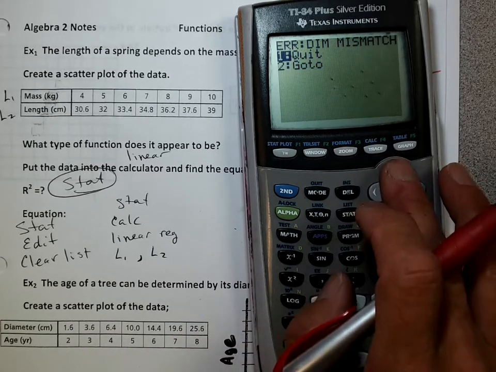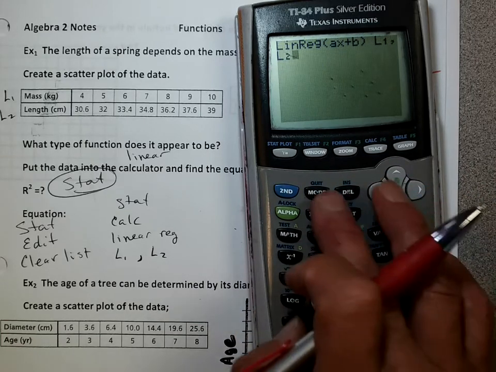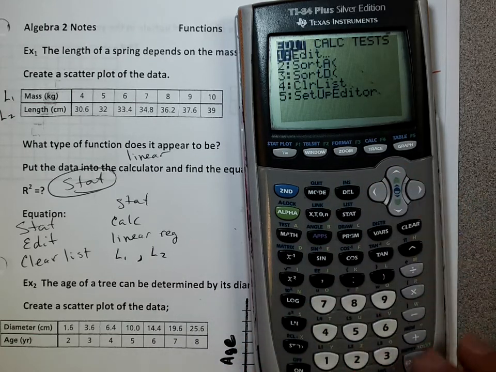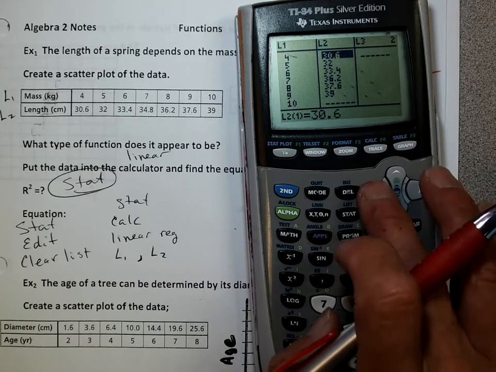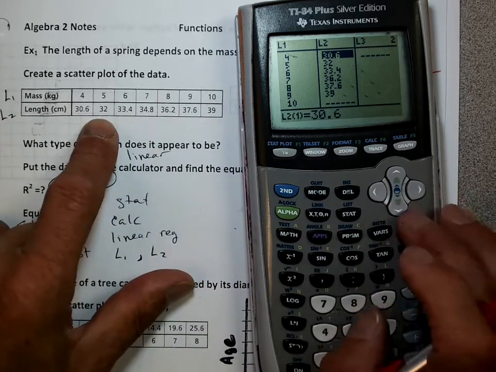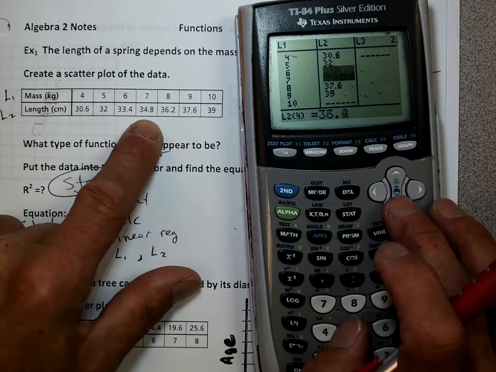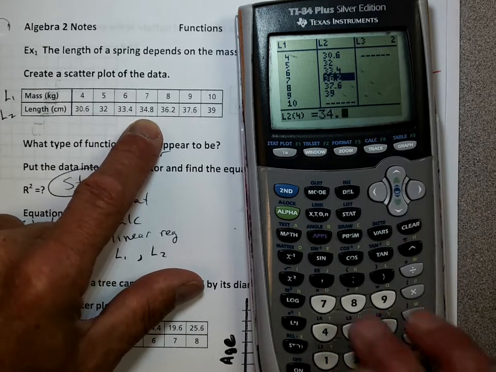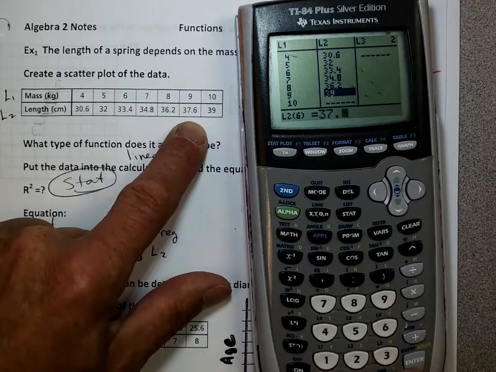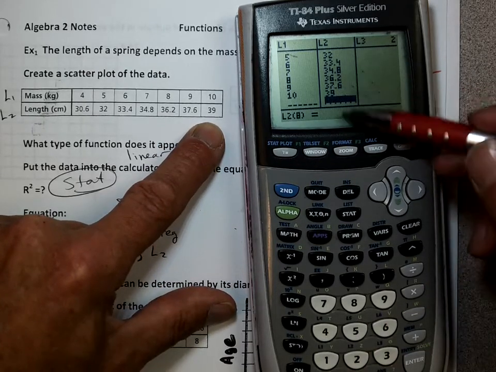Oh my goodness. So let's find out what I did wrong. All right, let's clear that. Stat, edit. Uh-oh, I see what I did wrong. I missed a number. I got 30.6, 32, 33.4. Oh, there's my mistake: 34.8, enter. 36.2, enter. 37.6, enter. And then 39. See, the numbers had to match up, didn't they? Now they all match up.